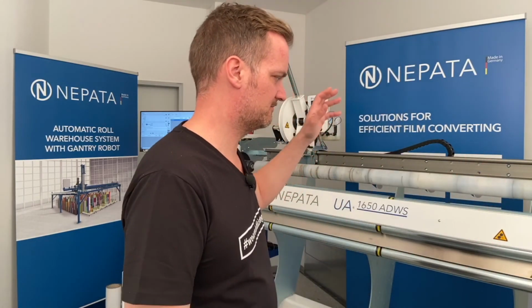Then another thing: most of our customers are aware of the need of optimizing the distance to walk to get a roll to the machine and back to the shelf. But what we see very often is that the paper cores are stored in weird locations, so that the operator of a machine needs to walk quite a distance to get himself a suitable paper core that he needs to convert a 5-meter roll or 10-meter roll.